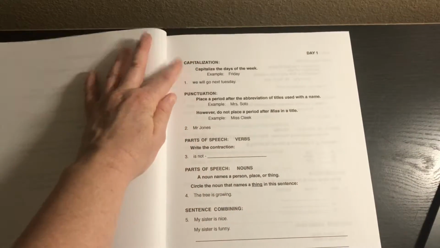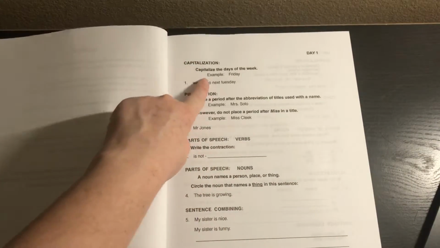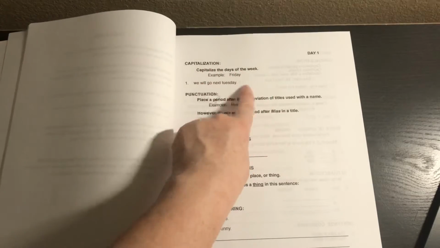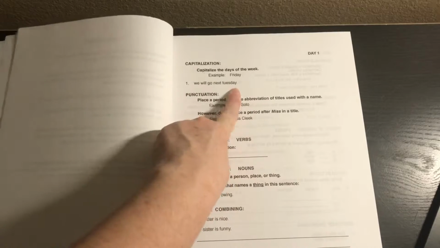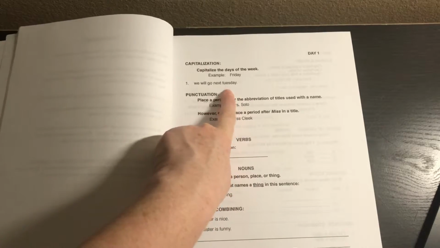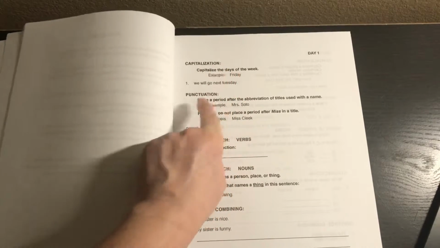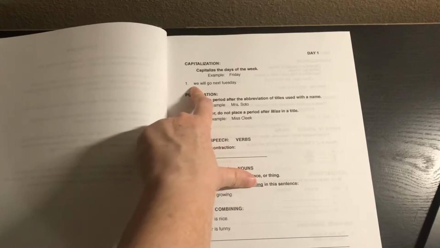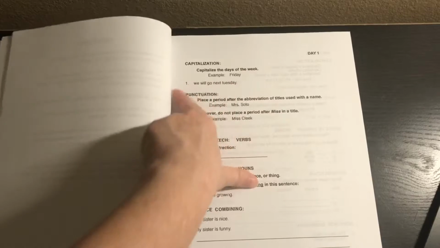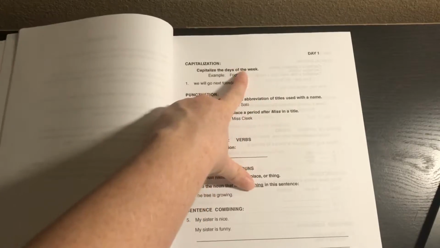Again, capitalization is number 1, and it says capitalize the days of the week. So it gives you that little teaching tip right there. Example, Friday. And then they need to fix a sentence, meaning they need to capitalize the day of the week. And it doesn't say this, but of course they also need to capitalize the first word in the sentence. So they should fix all the capitalization, even if it's not in the rule right there.